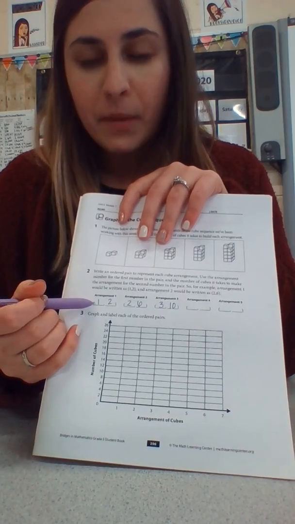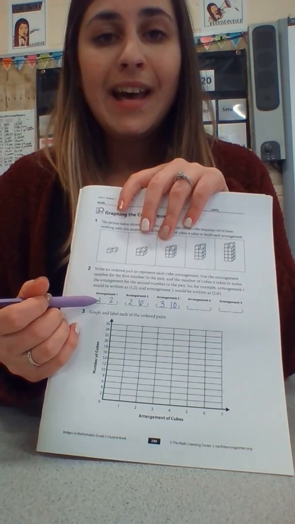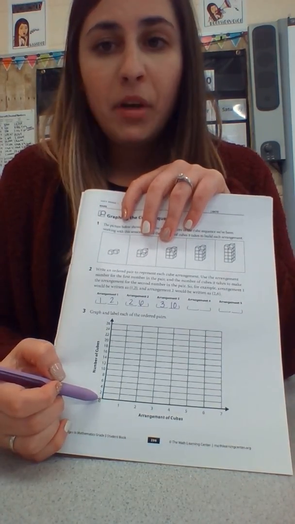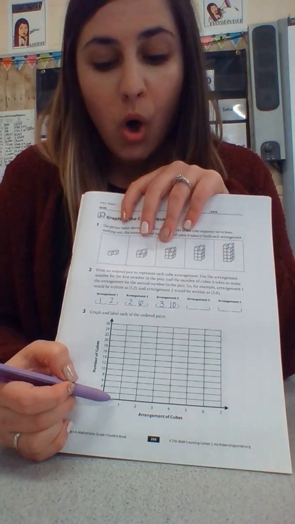Now what you need to remember is for each ordered pair, when you're plotting them on the graph, you need to always start with the x value first. So for example, my first ordered pair is (1, 2). So I'm going to go over 1.